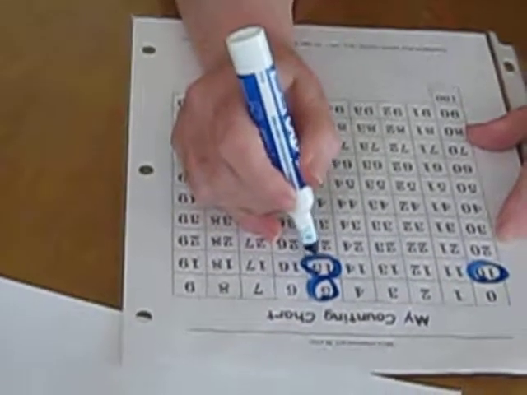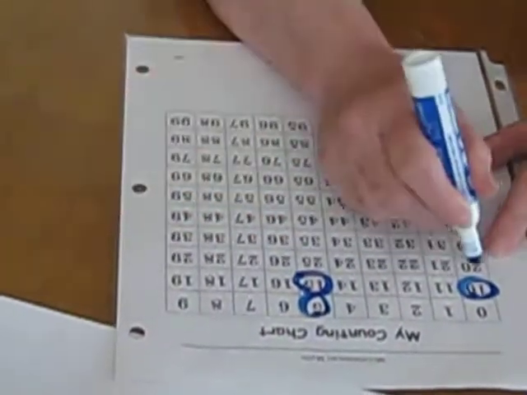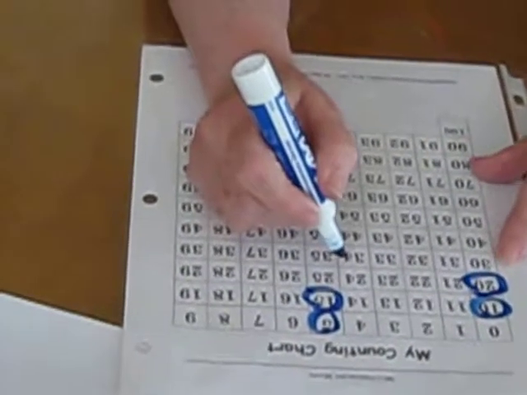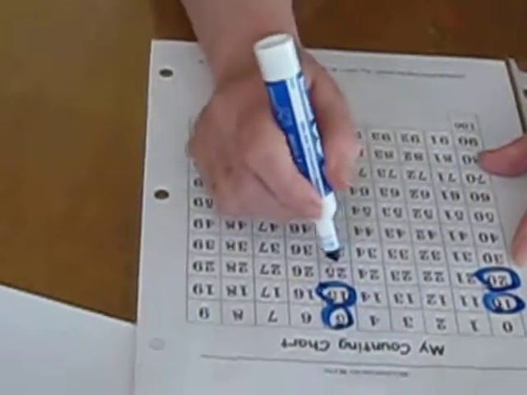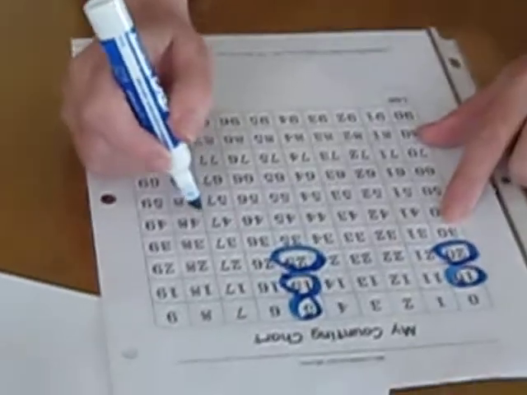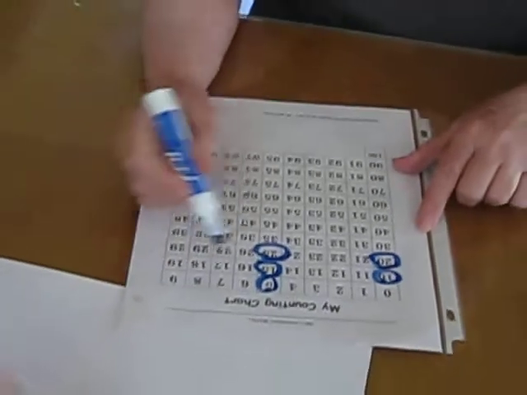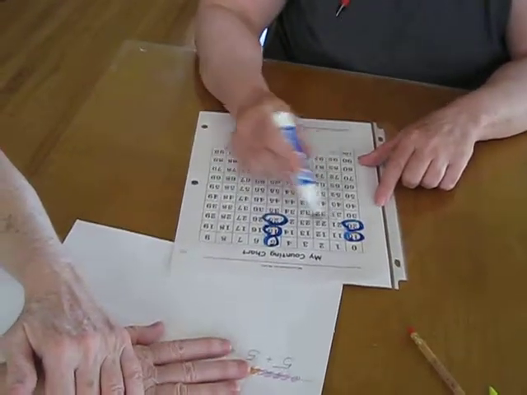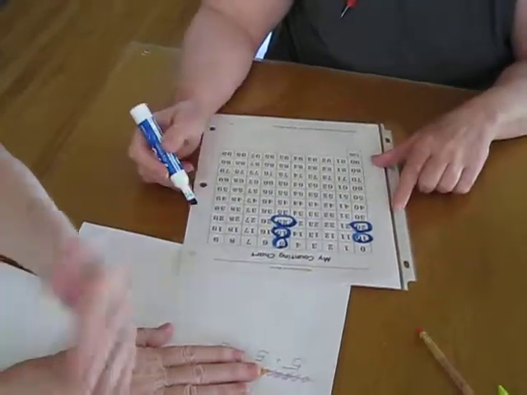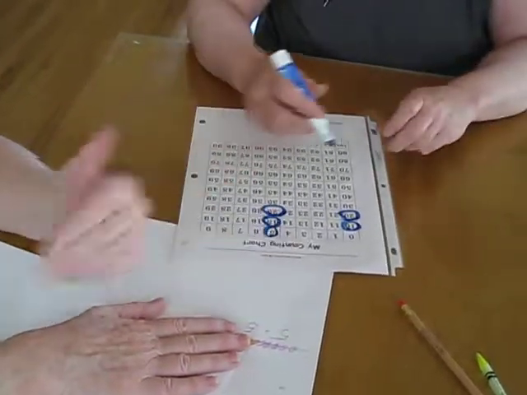I take the total 15. If I add 5, I now have 20. And if I have 20 and I add another 5, I now have 25. Good. Can you count those by 5s in sequence? 5, 10, 15, 20, 25. How many circles are there? I have 5. So how many groups of 5 are there? 5. Very good.